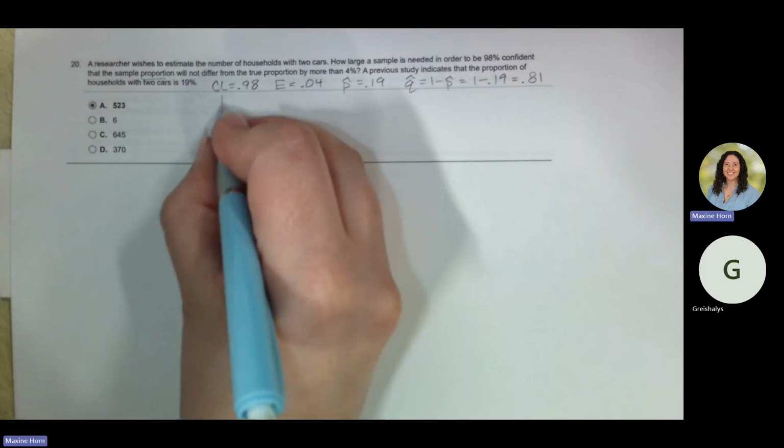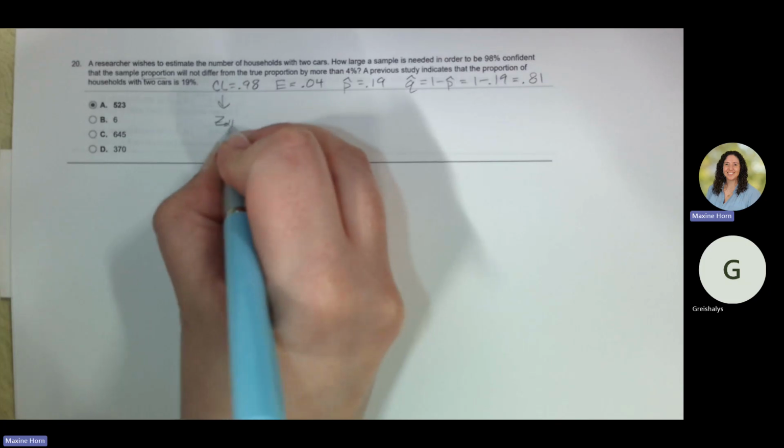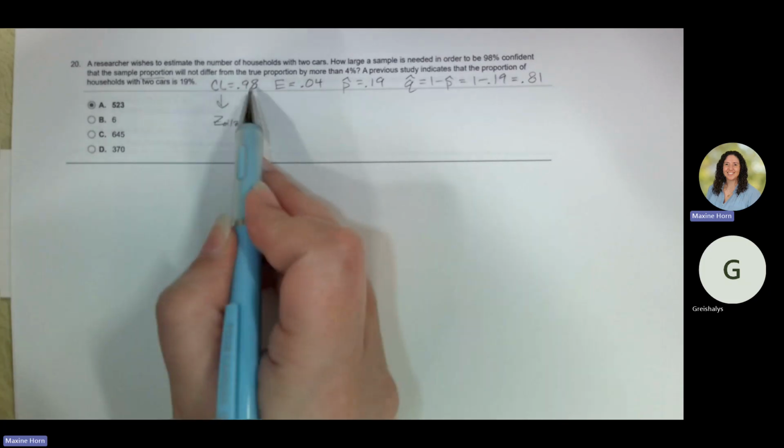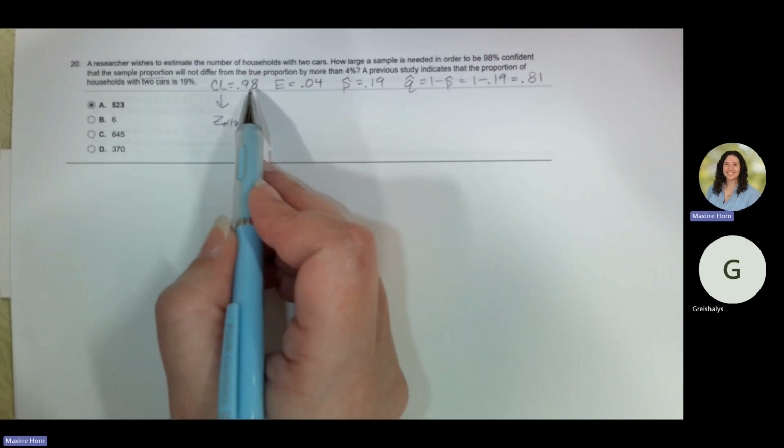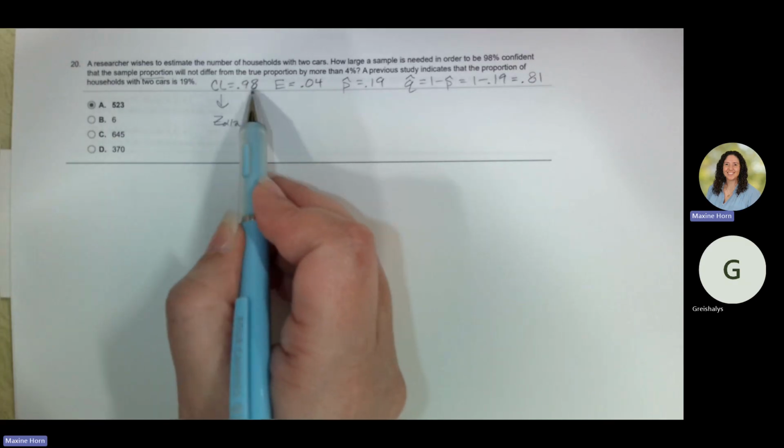Yeah, 0.81. All right, so let's find our z alpha halves, which is based on our confidence level, right? We're going to check the table in the book to see if it has a 0.98.